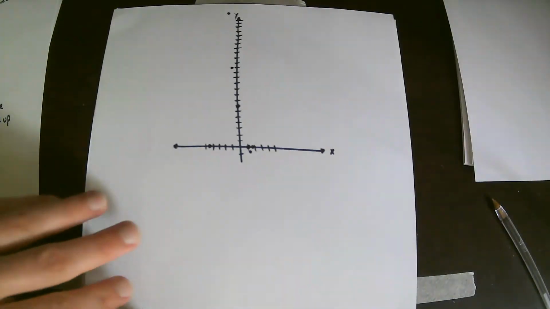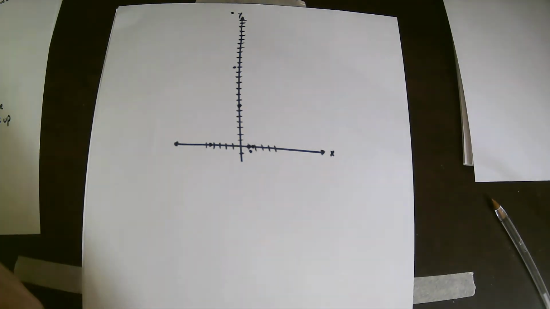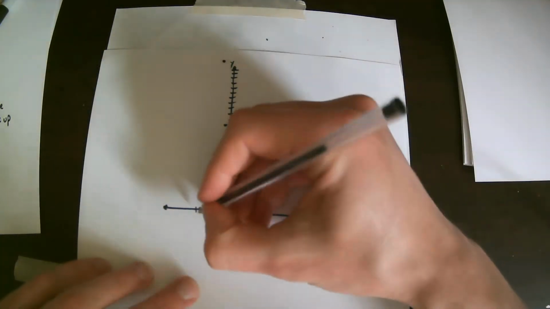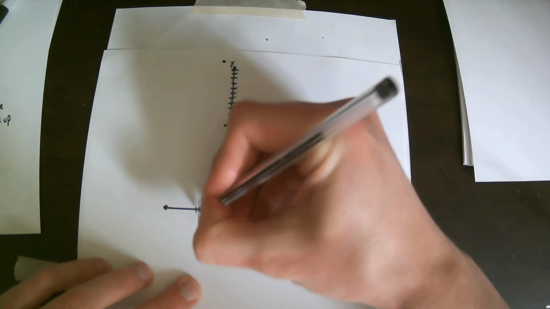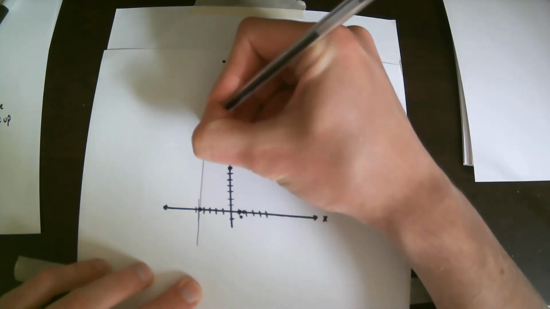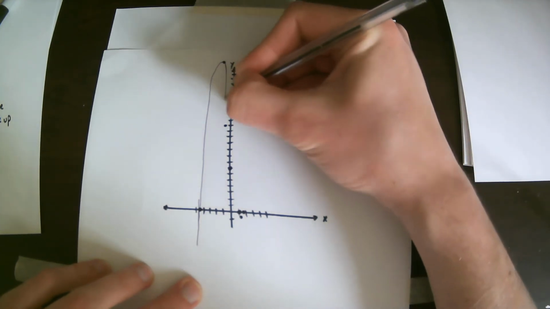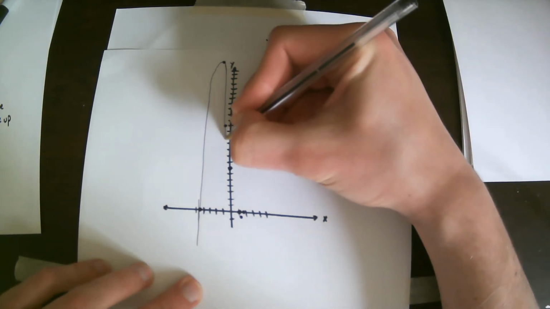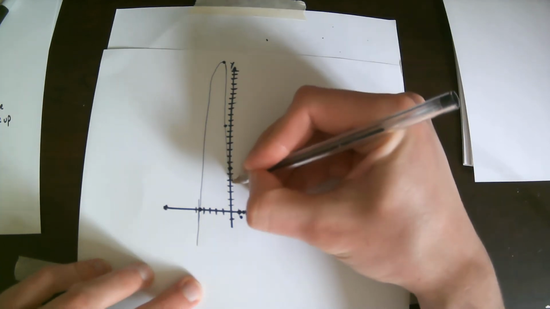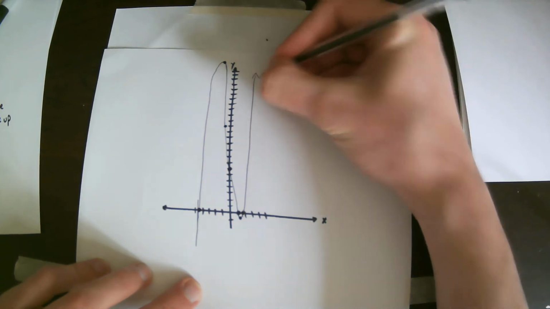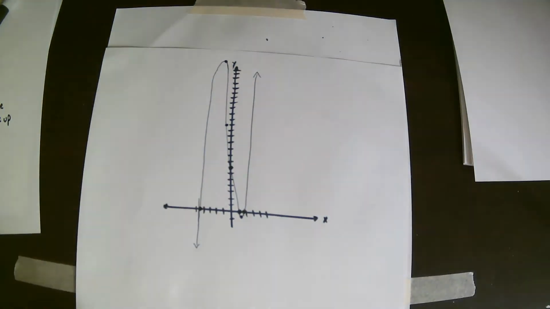Putting all this together, I'm going to have something like this. Going up, hitting that point, coming down, there's the inflection point, so it's starting to become more concave up, going through these, and then something like that. There we go.